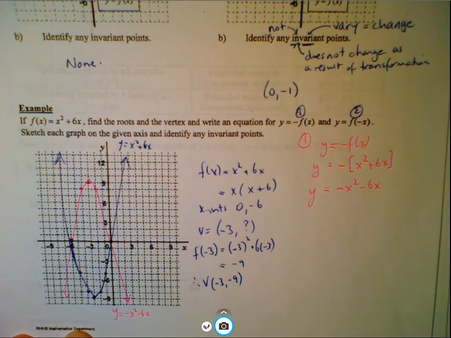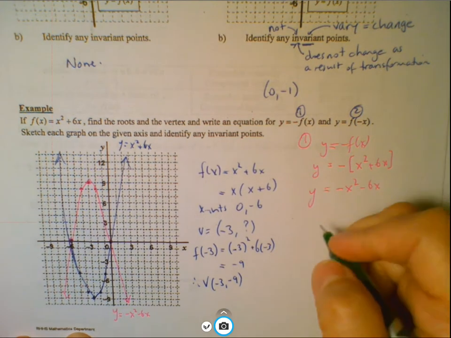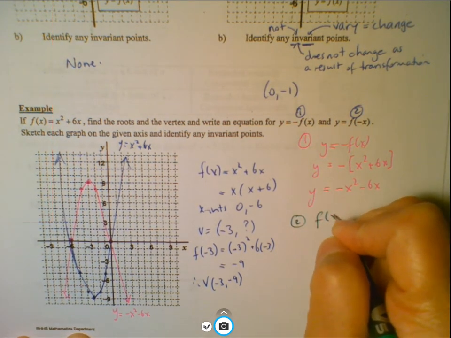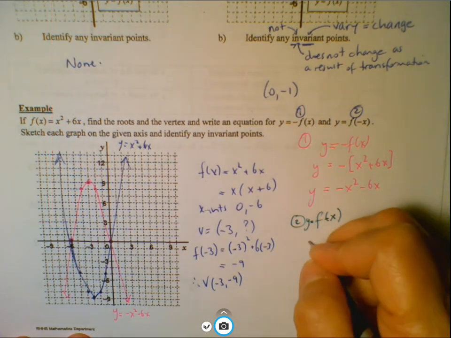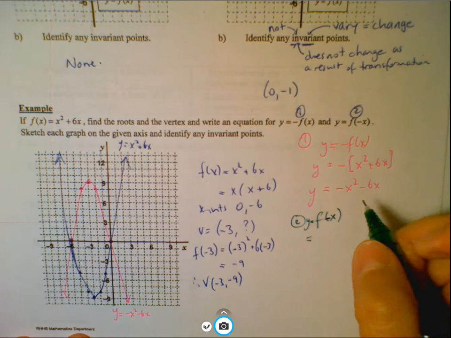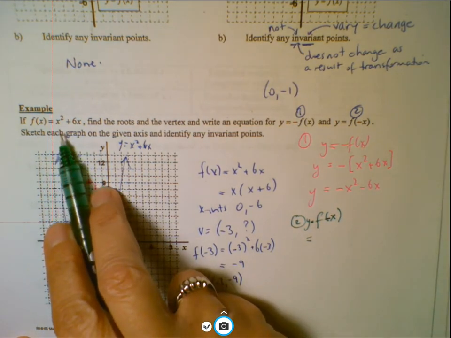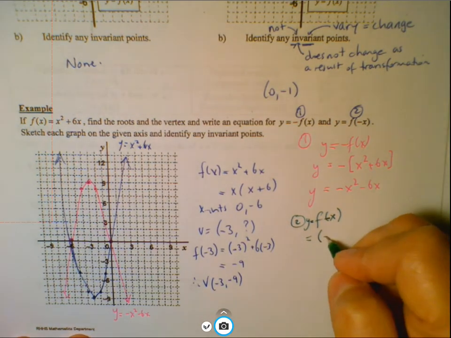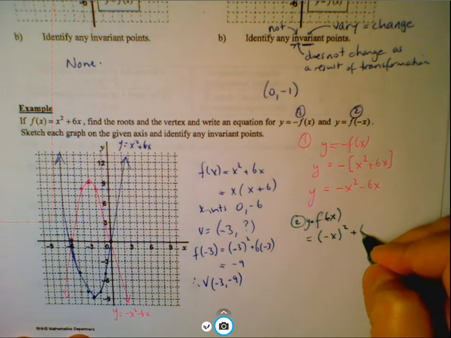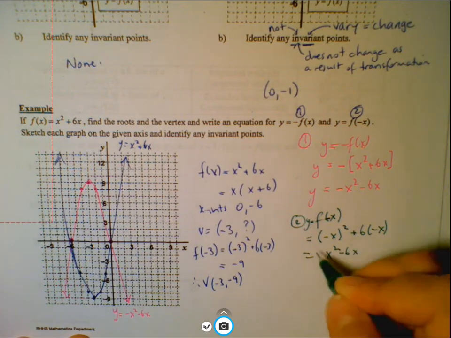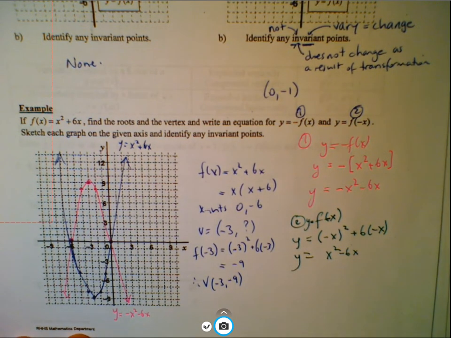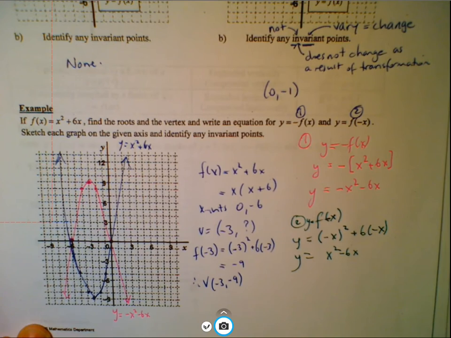Okay, we'll just do the last one, change my pen. y = f(-x). So f(-x) is what you get when you substitute -x into f. So instead of all the x's, they're going to be negative x's. I'm changing the input. And that's going to be x² - 6x. Okay, but that's just a horizontal reflection, which means my graph is going to reflect horizontally.